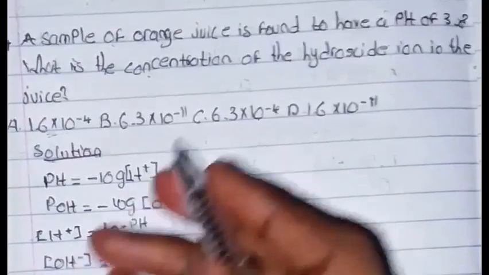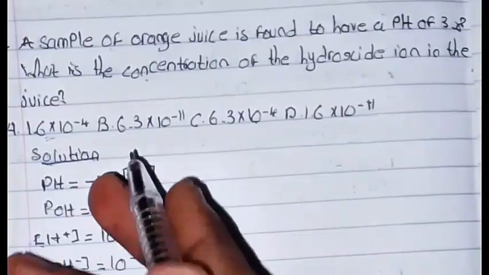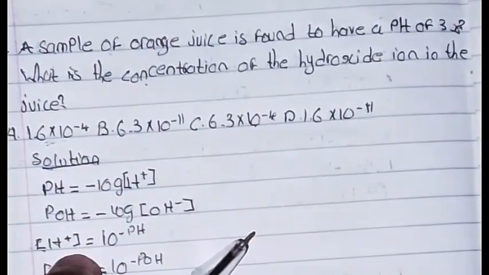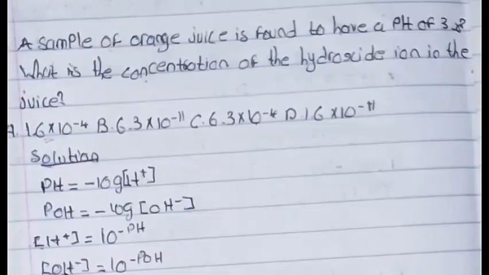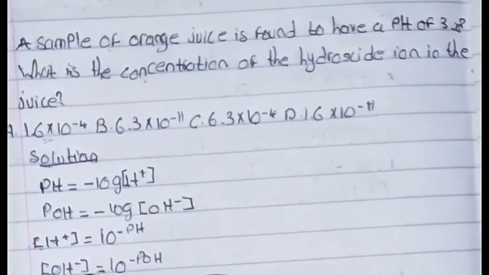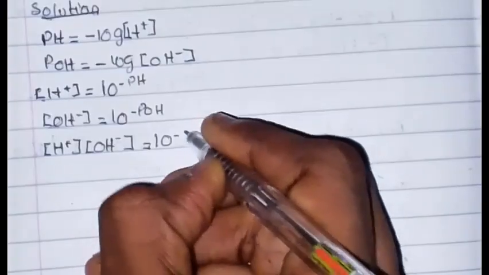Alright, they give us pH. We'll have to find H plus. Now, from that pH, we can find H plus. But the question says, what is OH minus? Now, there is another relationship you need to know. That's that H plus, the concentration of hydrogen ion, multiplied by the concentration of hydroxide ion, is equivalent to 10 to the power minus 14.